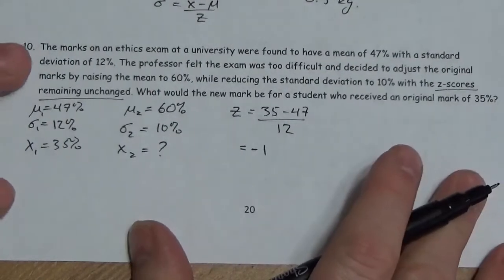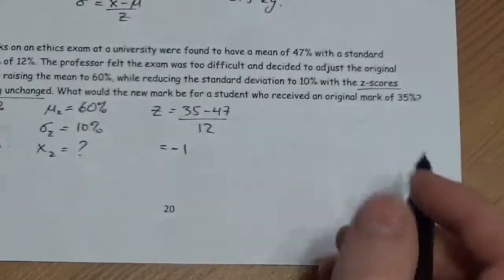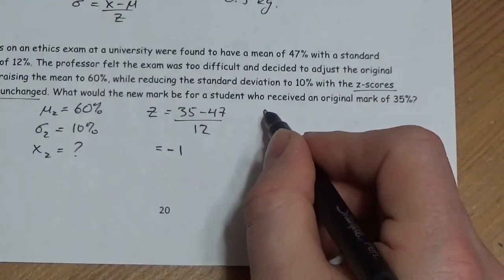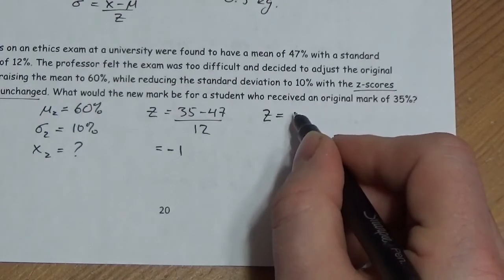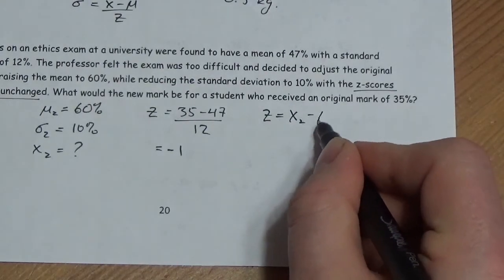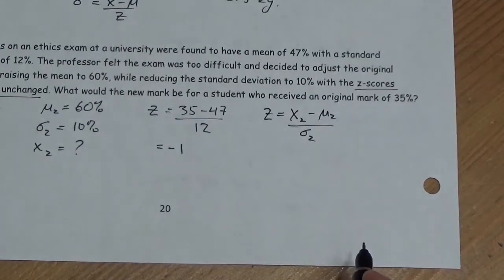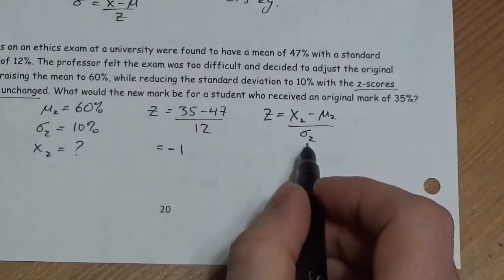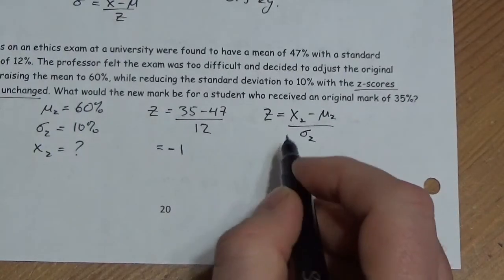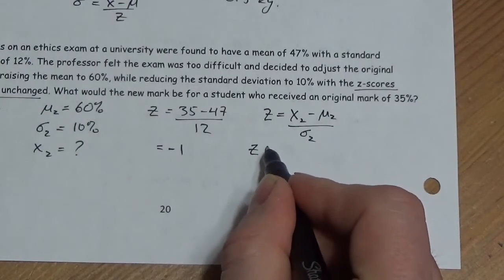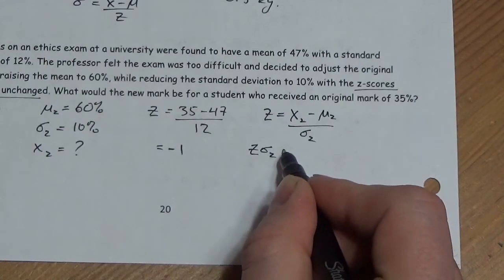Okay, now that z-score is going to stay the same. So let's just take a look at what's going to happen here. So the z-score stays the same, but now we're going to look at these new values here. And we had done this before, just previously. I want to figure out what the new mark is. So what I'm going to do is multiply up by the standard deviation. So it's going to be the z-score multiplied by the standard deviation.